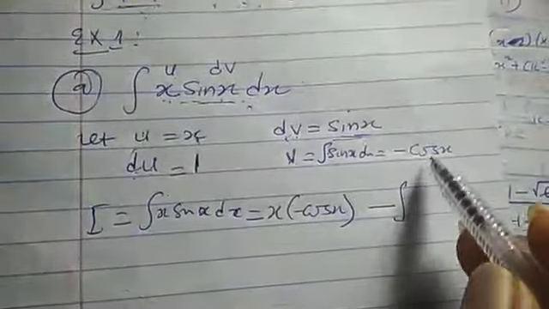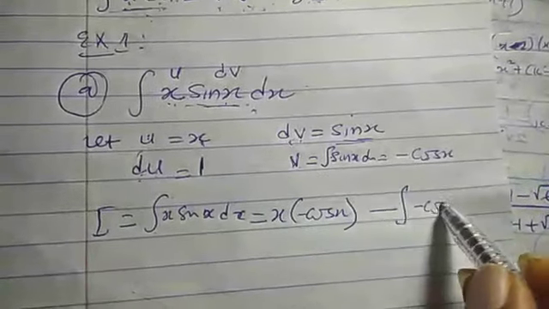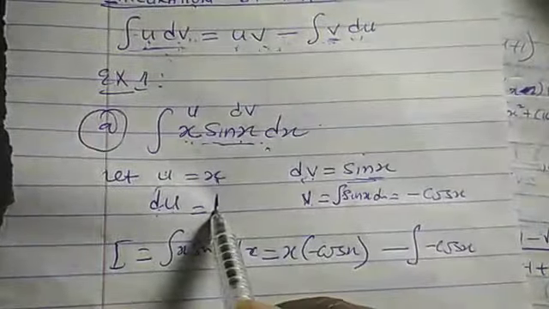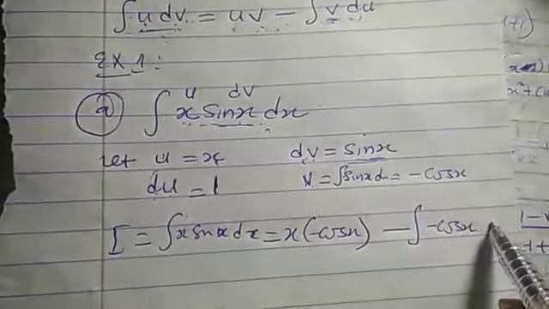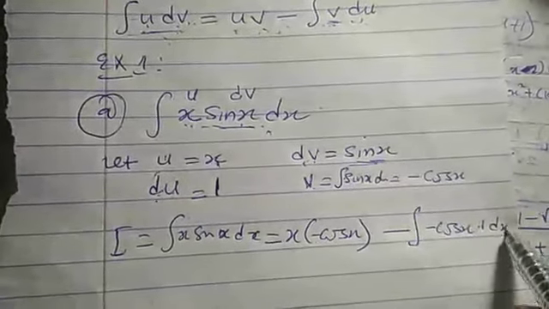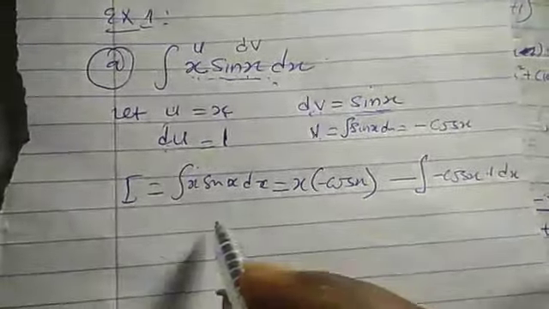What's our v? This is our v, minus cos x. What's our du? Our du is 1, so I'll put dx. Here we have minus x cos x. This minus times minus will become plus integral cos x dx.